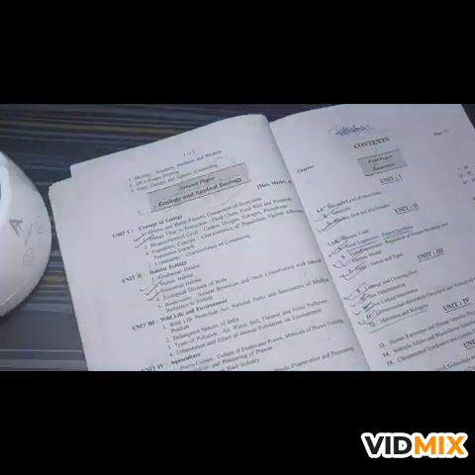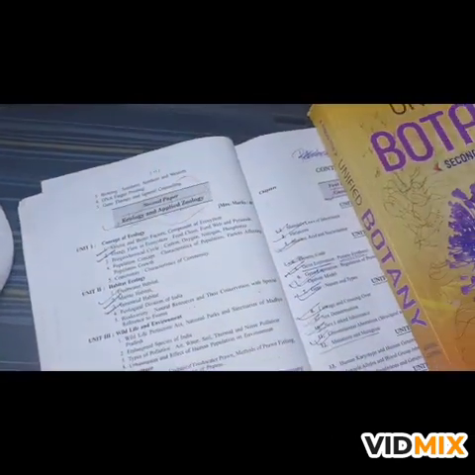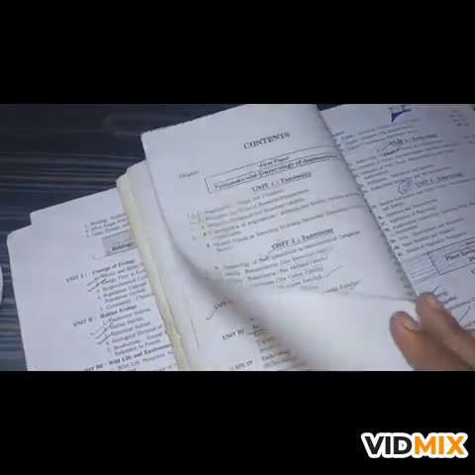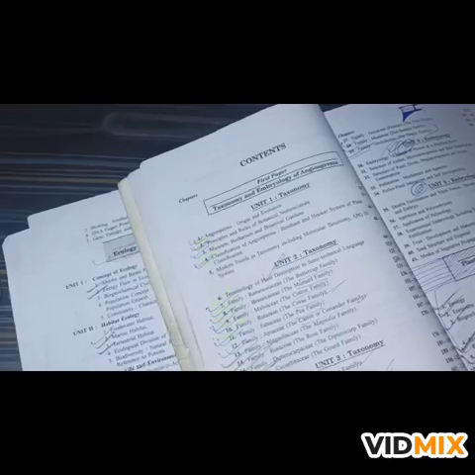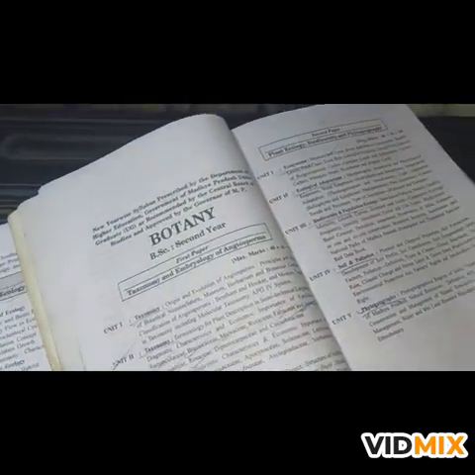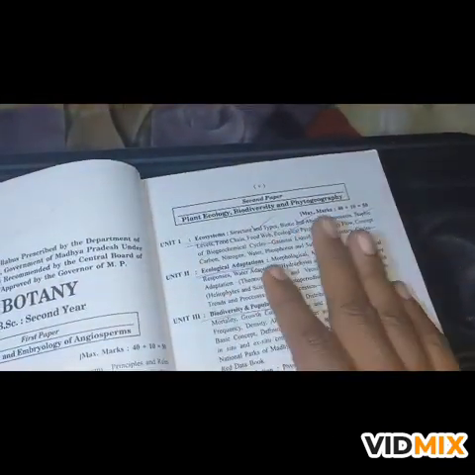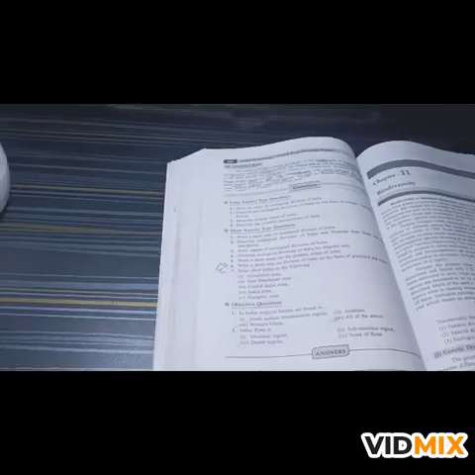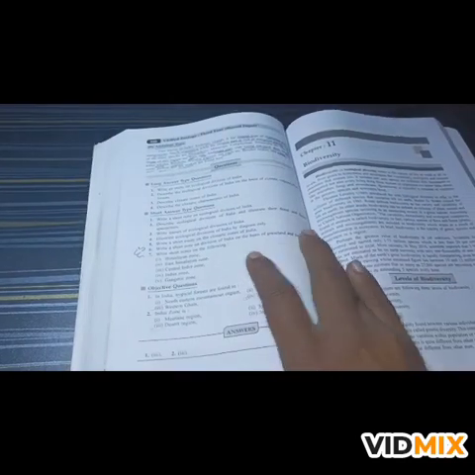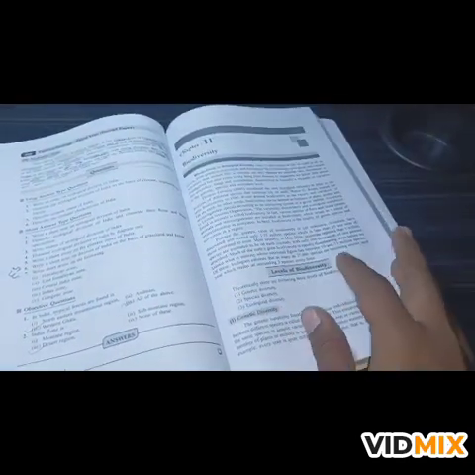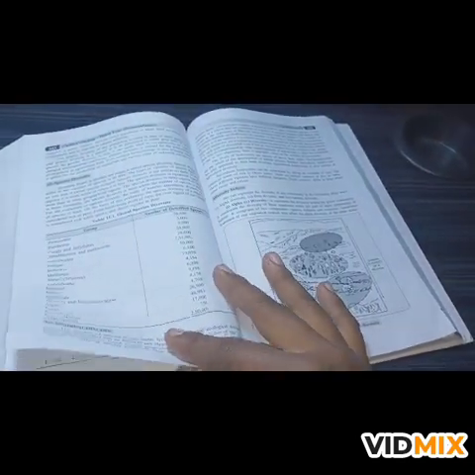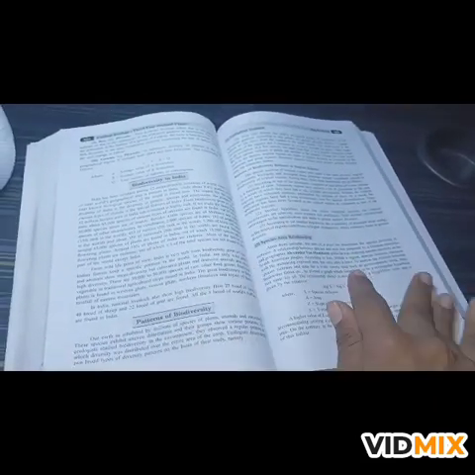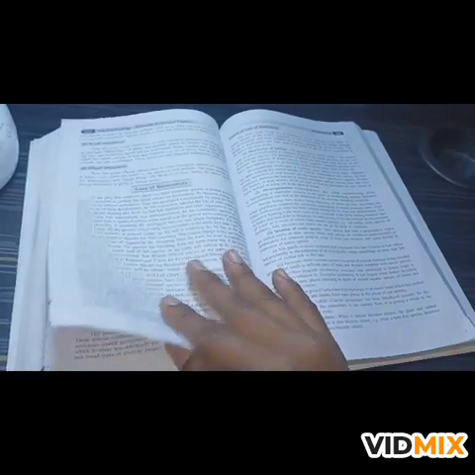I also like to merge it with the plant ecology from my second year book. Here it is, second paper: plant ecology, biodiversity and phytogeography. So let's start with this. Today's topic is biodiversity. I will try my best to finish this chapter, but let us see how much I can deal with. It is a lot to deal with.